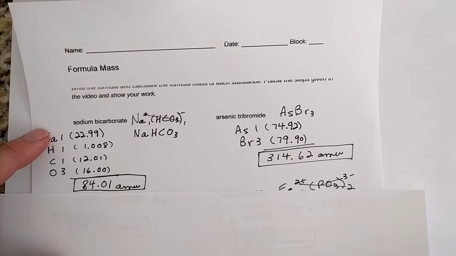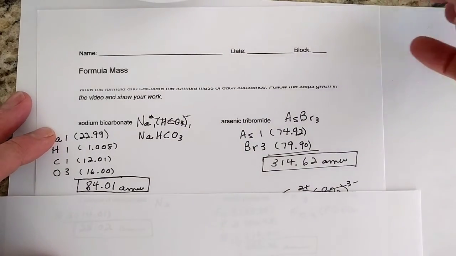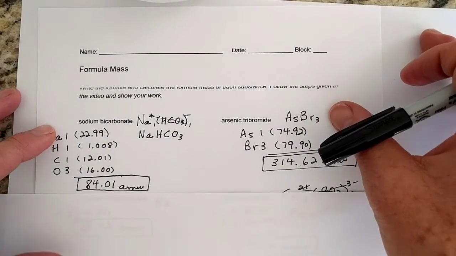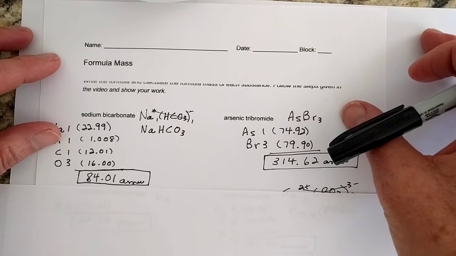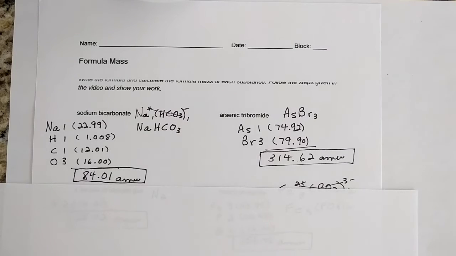All right, so the next thing we're going to do is review the answers to the formula mass worksheet. So that's the one that looks like this, because I saw that some students did not get all of these correct, and in almost all the instances that was because they did not have the correct formula.